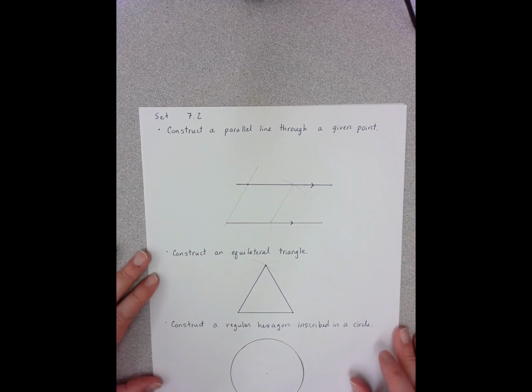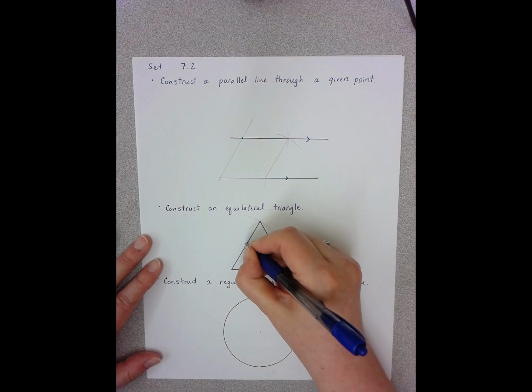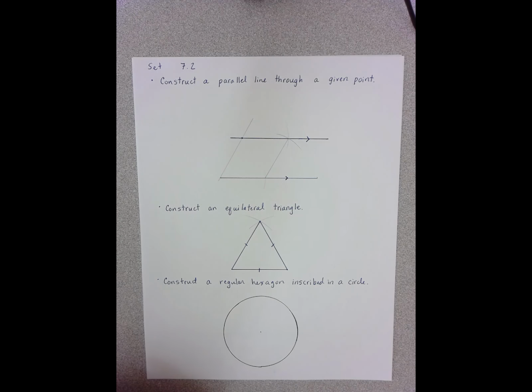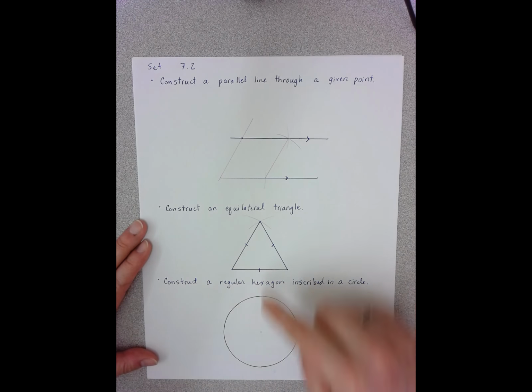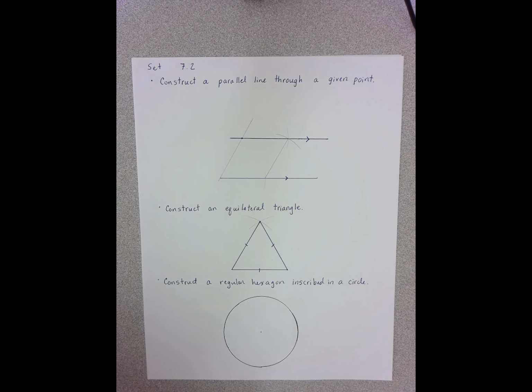And now I have an equilateral triangle. And so I can also mark this by the definition of an equilateral triangle, which is the 3 sides congruent. One of the big constructions that you did in this section was to construct a regular hexagon inscribed in a circle. When you did this, you explored the fact that a hexagon can be broken down into 6 equilateral triangles. So 1, 2, 3, 4, 5, 6.